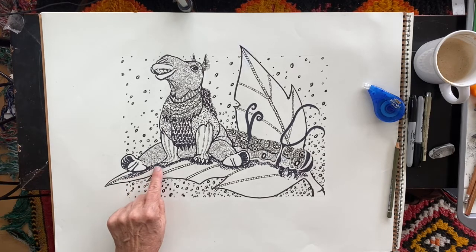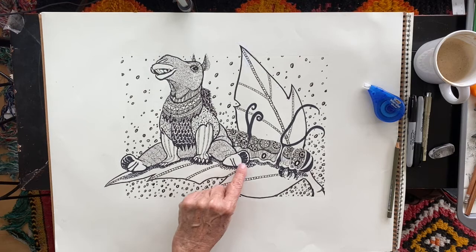I put a little bit of shadow with stippling under here to help the creature sit on the leaf. I think it's okay. Maybe I didn't need it, but I don't think that it takes anything away.